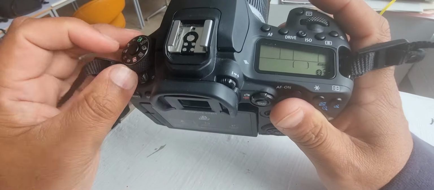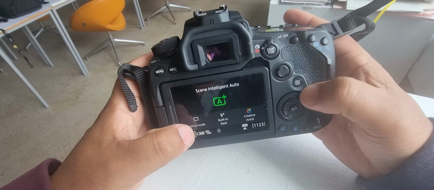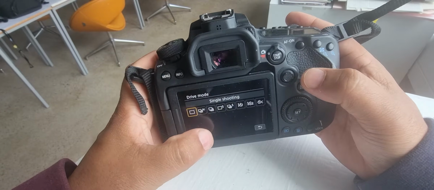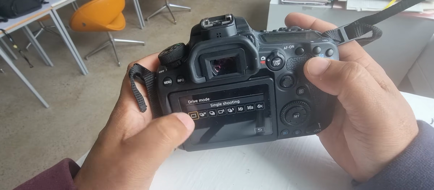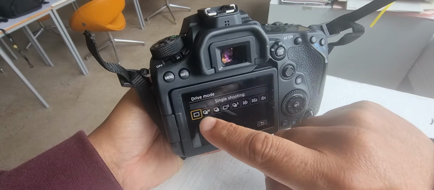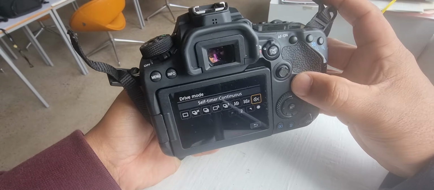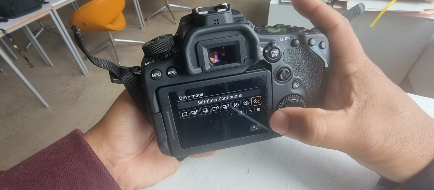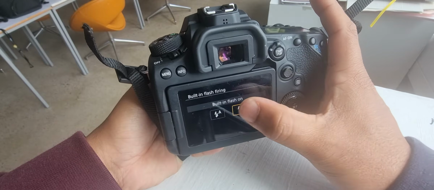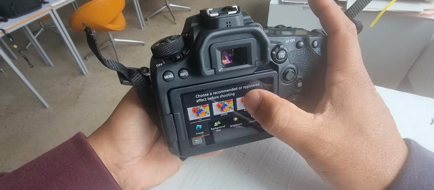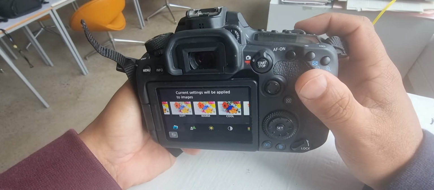If I'm in auto mode, it allows me to go to the Q button, and then I can touch the screen. So I can select high. It's a bit like using your phone, where you can touch the icons in order to change the various settings. If I go back to the Q button, I can select flash on, or click on filter, scroll through it, select filter, and change the filter to whatever I want it to be.